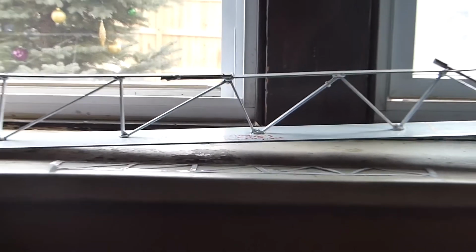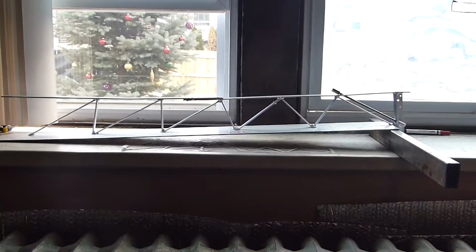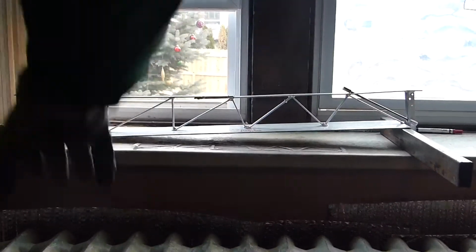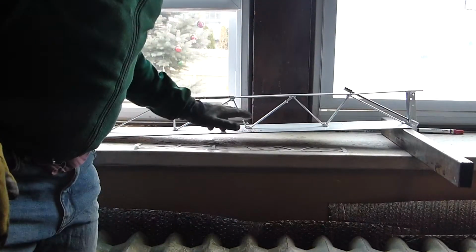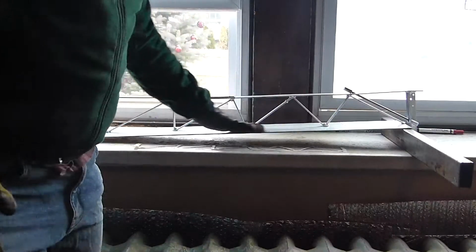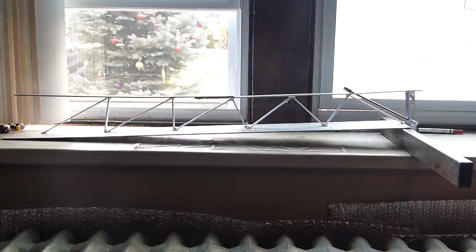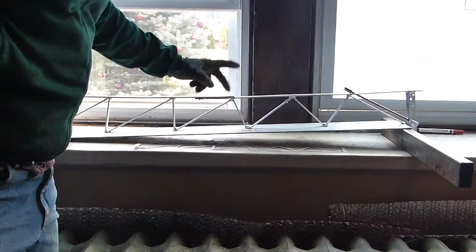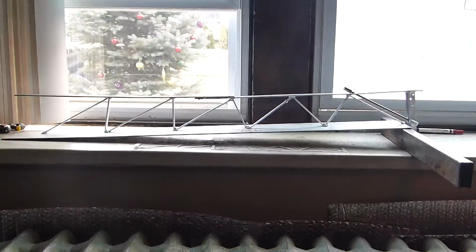So, what would happen if I were to load the center of the structure? Remember, I keep saying this is a longitudinal post-tension failure. These joints don't work. What happens if I put my weight on top of this little scaled down structure? Let's see, we're over here on the left. Well, let's find out.